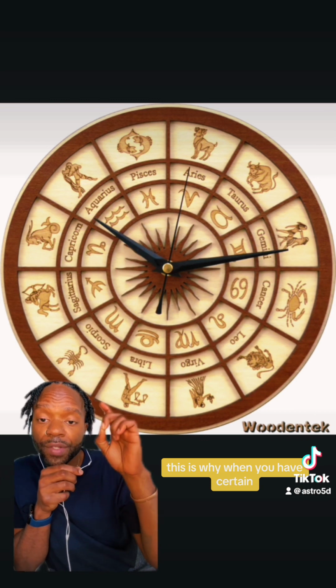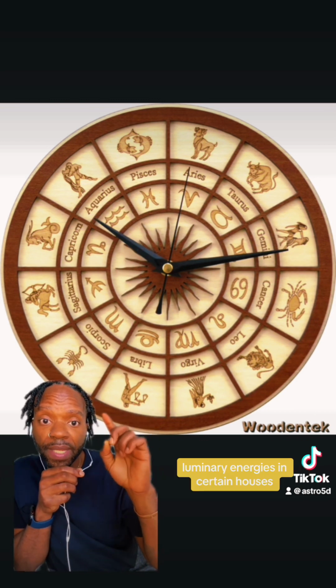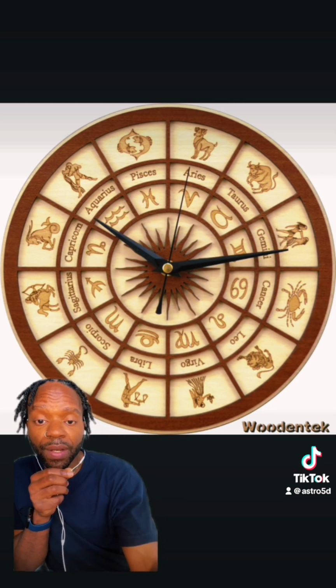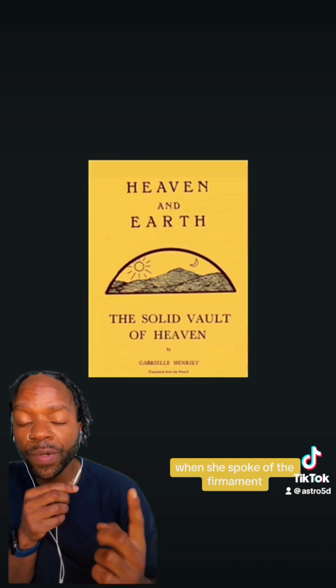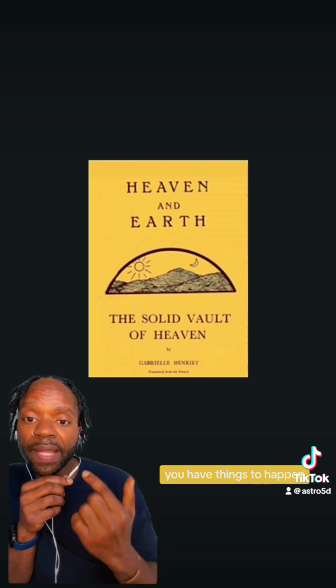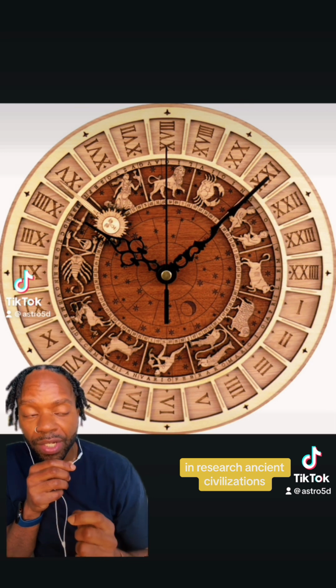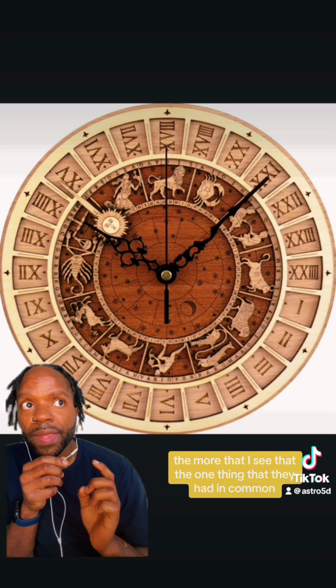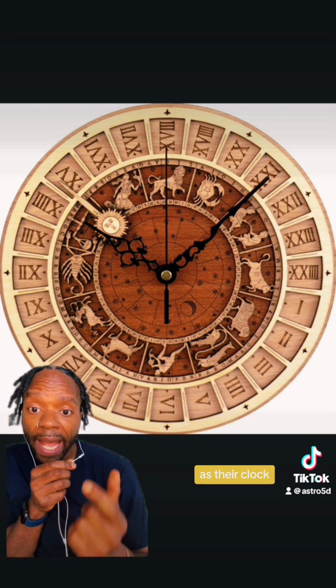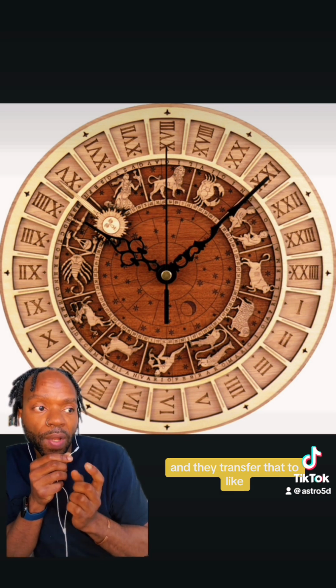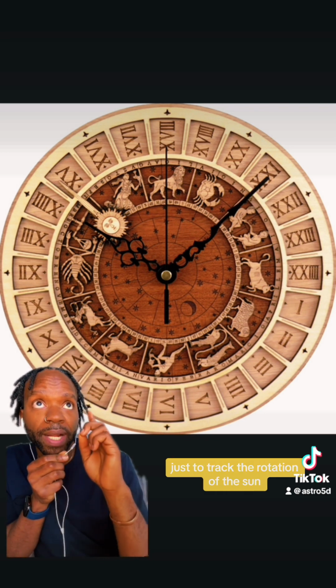This is why when you have certain luminary energies in certain houses, you have things that take place on the grand stage of the simulation. And of course, in another lecture, we read from this book, Heaven and Earth, the Solid Vault of Heaven, from Gabrielle Henriet, when she spoke of the firmament. When you have certain planetary energies in certain houses, you have things that happen, like comets coming from the firmament. You see, the more I study and research ancient civilizations, the more I see that the one thing they had in common, amongst other things, is that they all used the celestials above as their clock. And they transferred that to something as simple as a sundial, just to track the rotation of the sun.